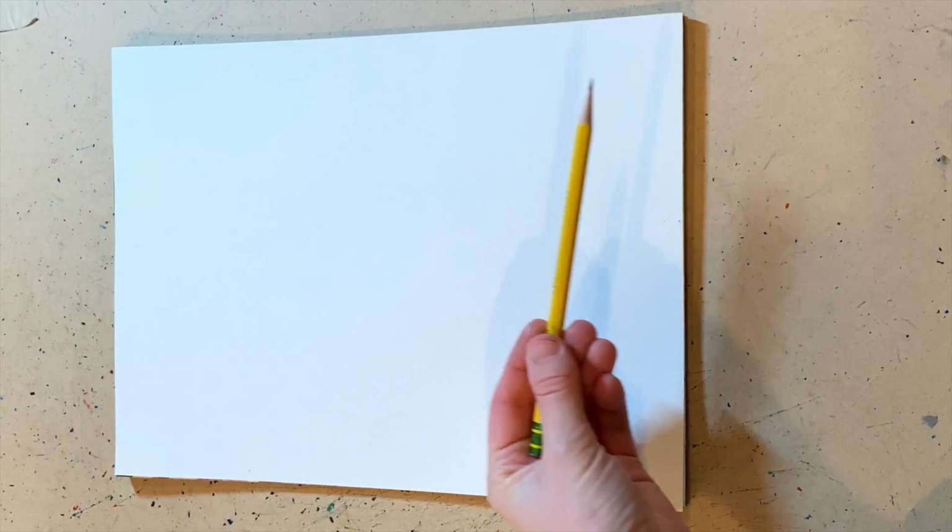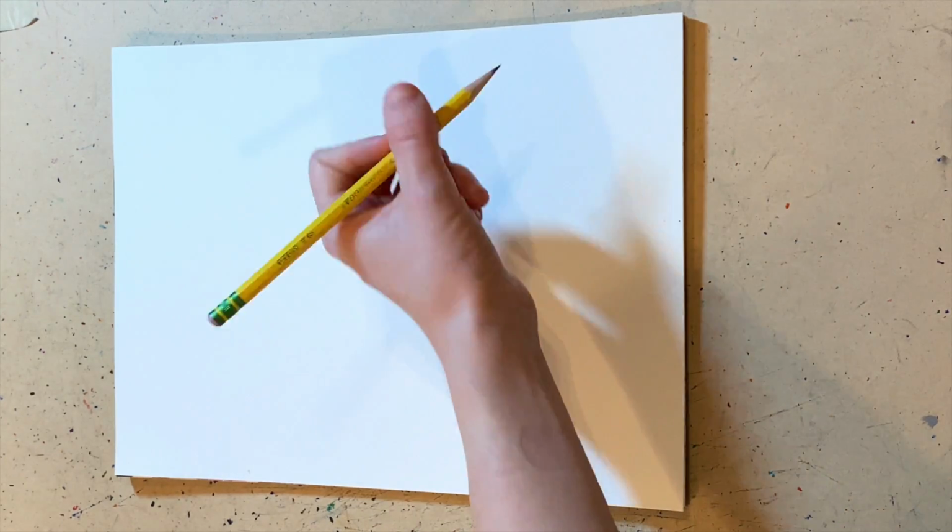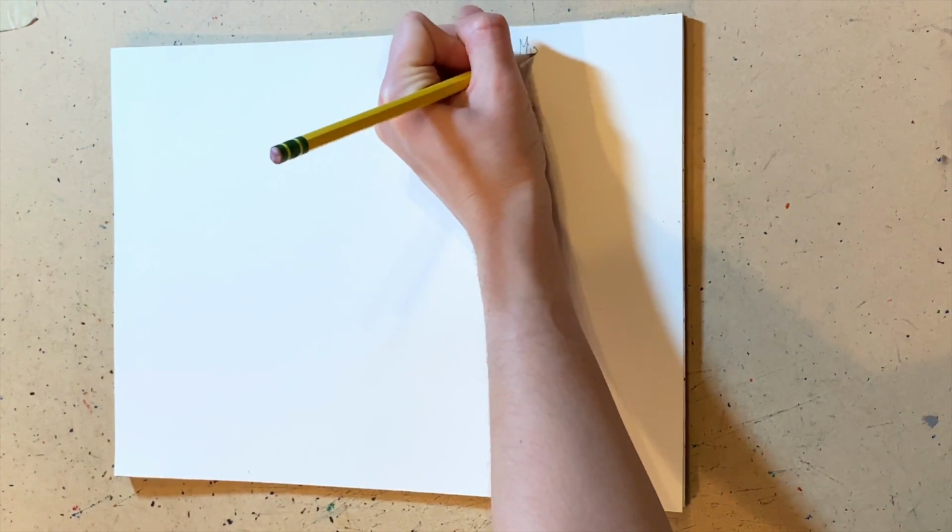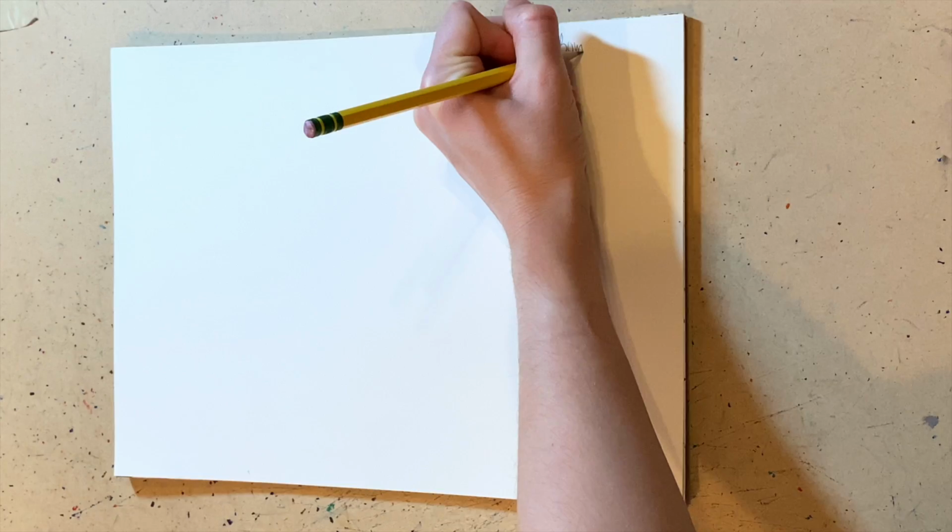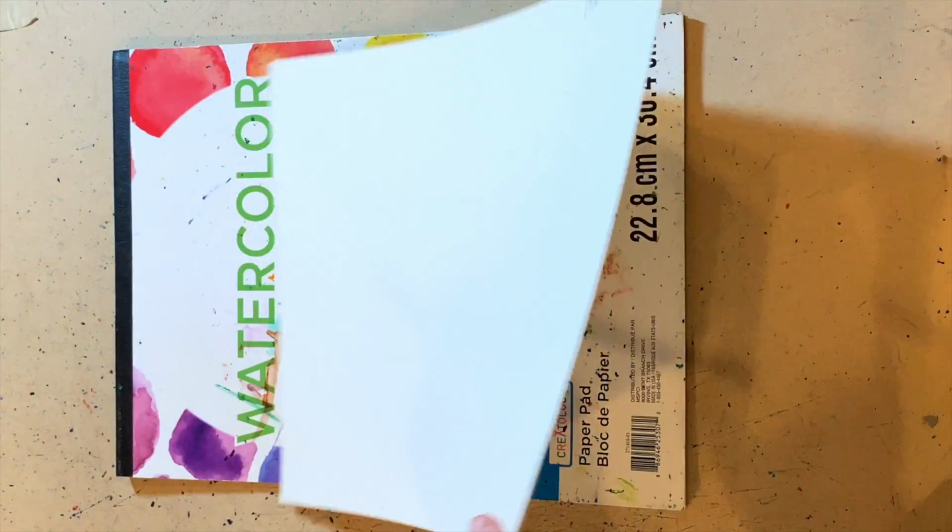We are going to create a project based on bacteria and how bacteria creates viruses. First, we're going to have our paper horizontal, and we're going to write our name on the top of the paper, either the left side or the right side of the paper. I'm going to put my name, Miss Romeo. And I'm going to flip it over.